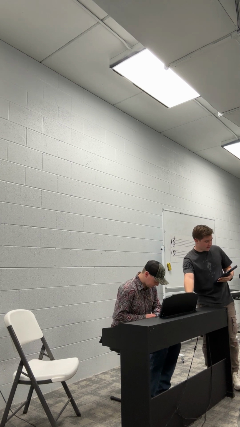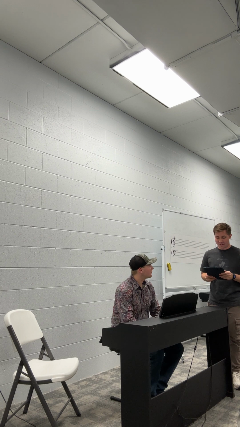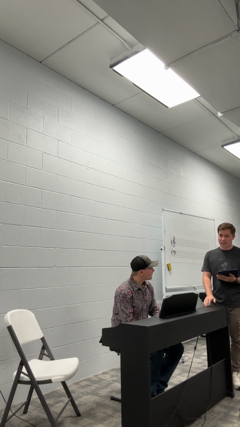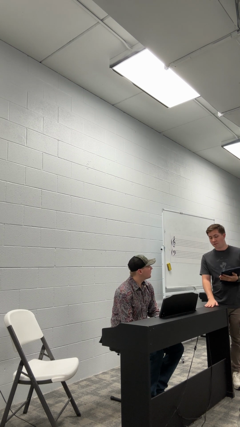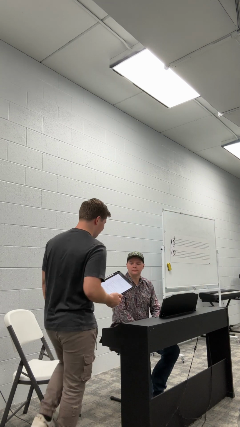Okay, so for this lesson, I know you said you don't have much background in piano, but we'll be going over what music notes are, what a scale is, what whole steps and half steps are, and also how to build a chord, and then how to play a simple song. So hopefully by the end of this, you'll be able to play something simple.